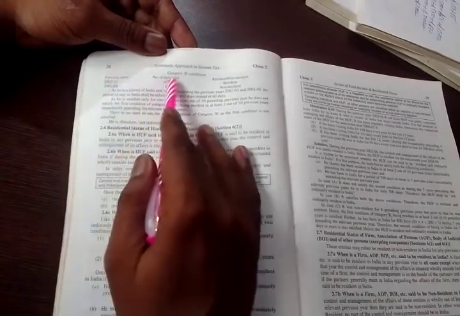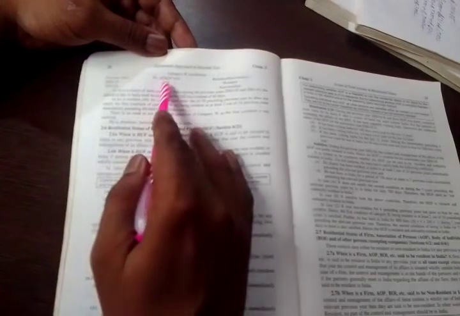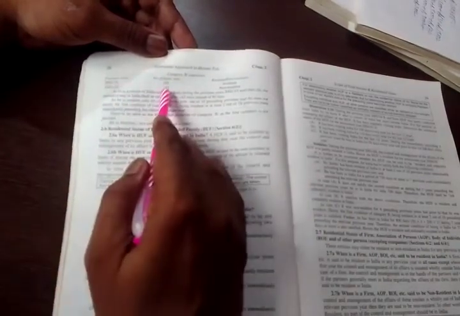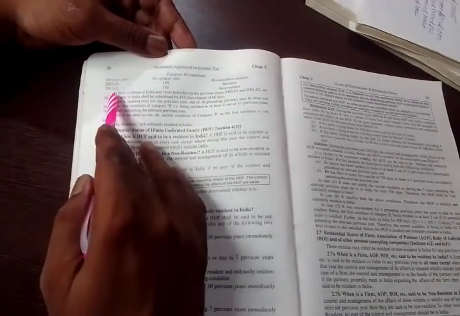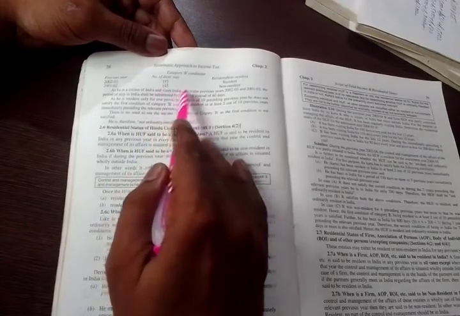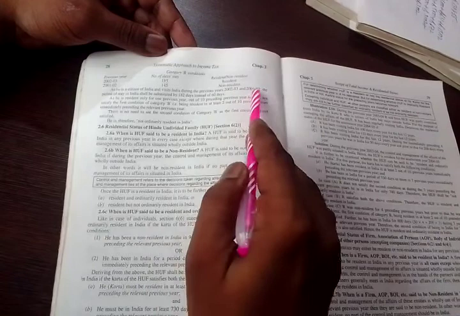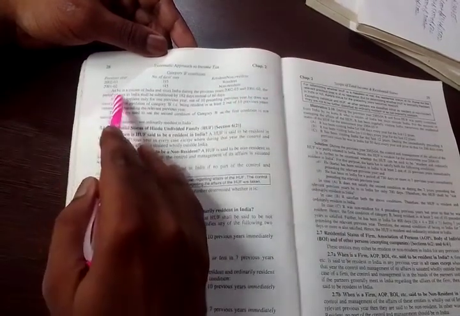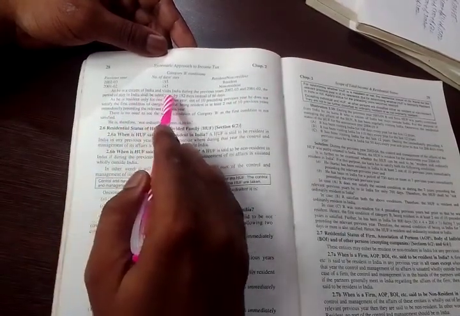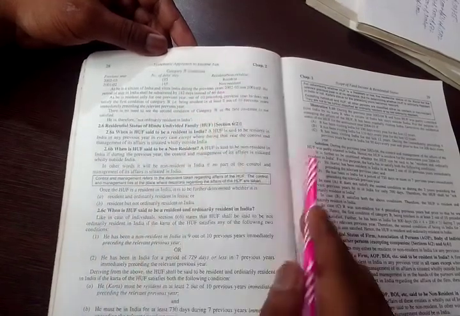Category B conditions. Previous year, number of days stay, resident or non-resident. 2002-03: 195 days, resident. 2001-2: 145 days, non-resident. As he is a citizen of India and visits India during the previous years 2002-03 and 2001-2, the period of stay in India shall be substituted by 182 days instead of 60 days.